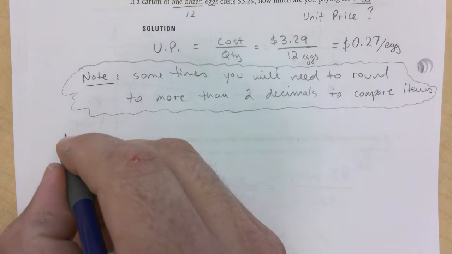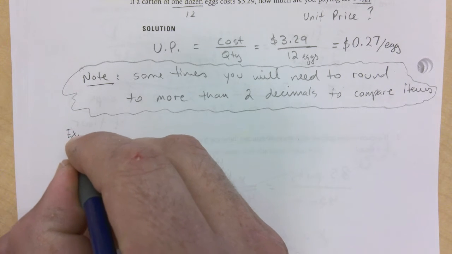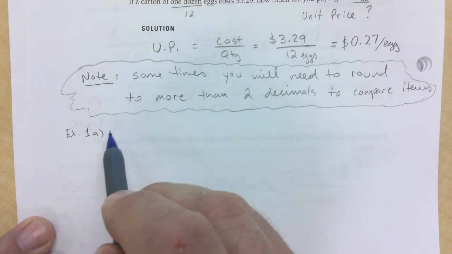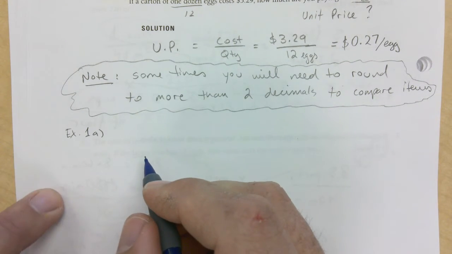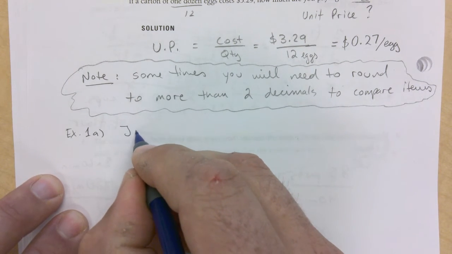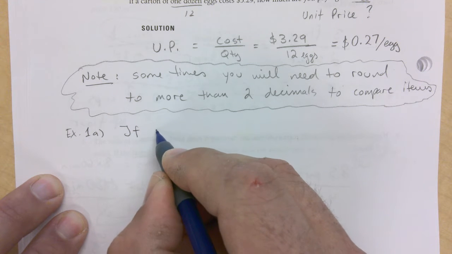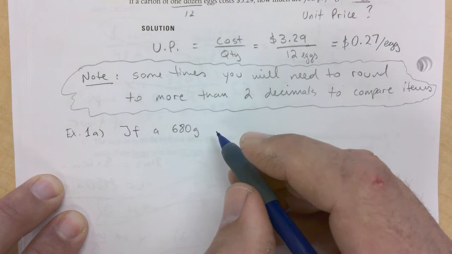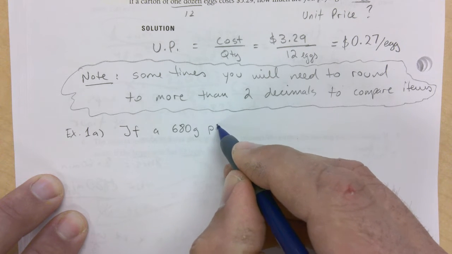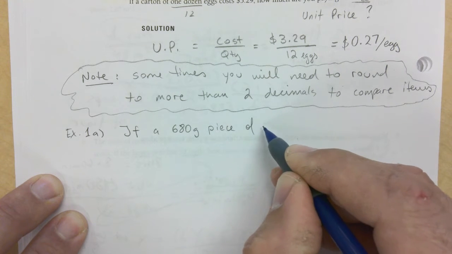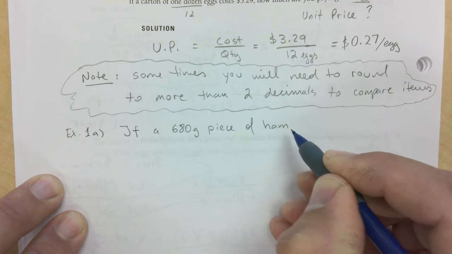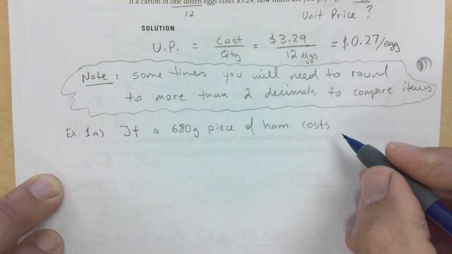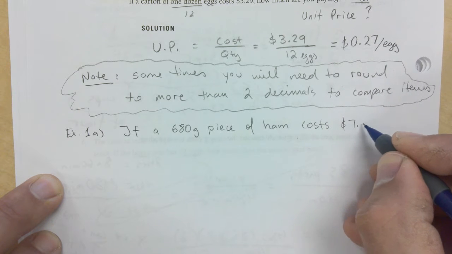So example 1A. So this is example 1, this is 1A. Let's do some calculations. If a 680 gram piece of ham costs $7.68.